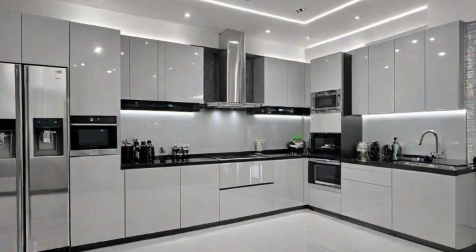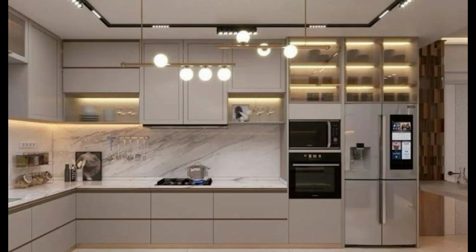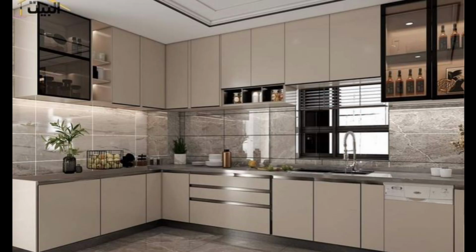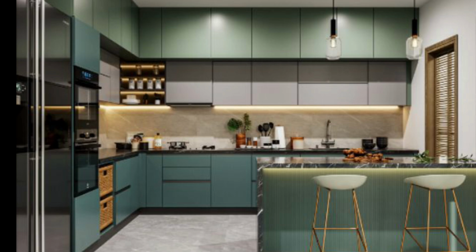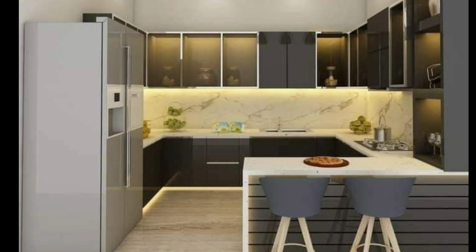In this video, we will talk about modular kitchen design ideas. Whether you are remodeling your kitchen or just looking for some design inspiration, you are in the right place. We have gathered photos of our favorite kitchen projects to help make your space more functional and appealing.